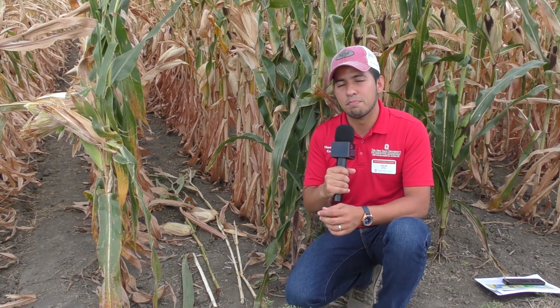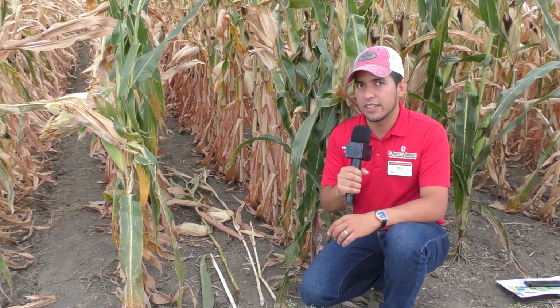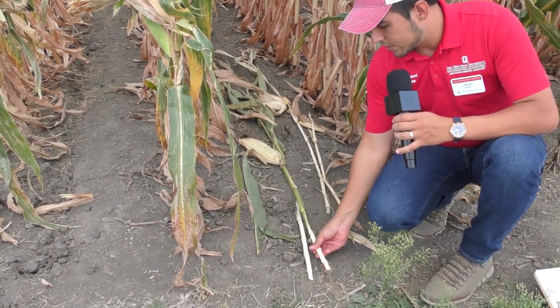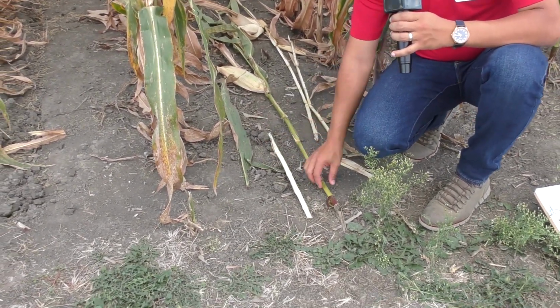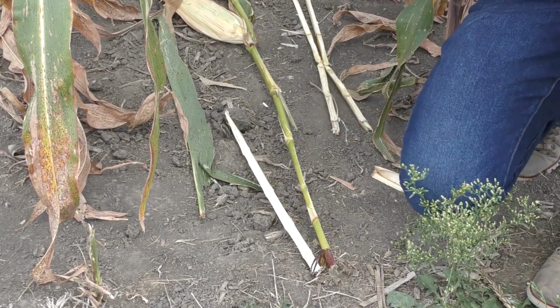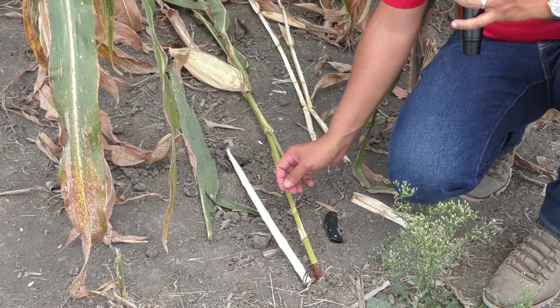Let's go ahead and revisit the methods that we have available in order to understand if we should be concerned about stalk lodging in our fields. Here we are for the first method, and it's called the split stalk. For a split stalk, we get plants and cut them at the base level in the soil, and then we use a pocket knife to split that stalk. I did that earlier today.